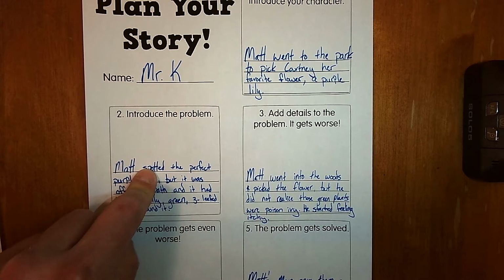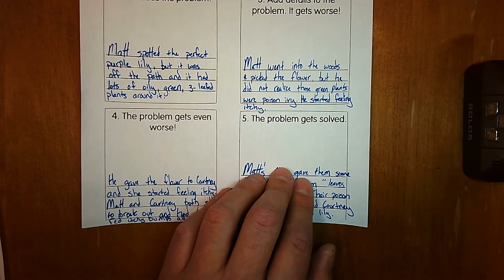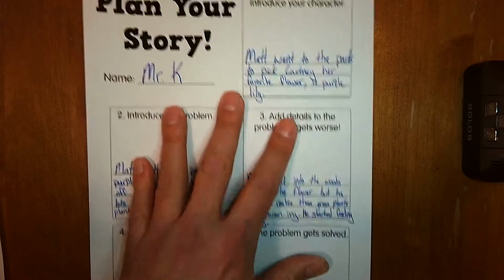What's the problem going to be? How does the problem get worse? And then how does it get solved eventually? This is a really important page I want you to work on.